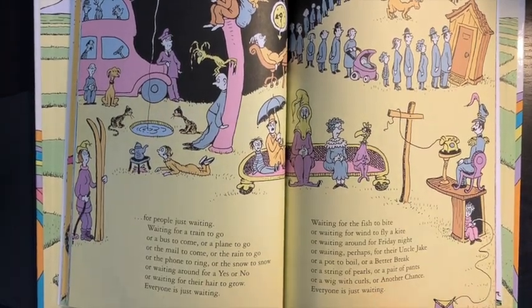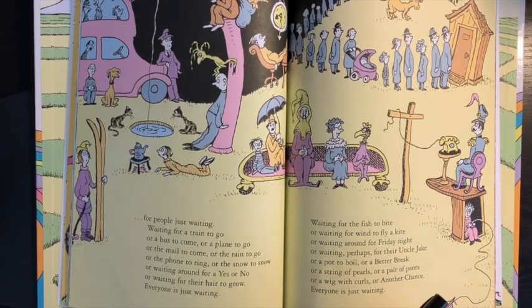So I want you to think about these two pages. What type of literary language might we notice on these pages? There's actually a couple of different things you might notice. What do you think?